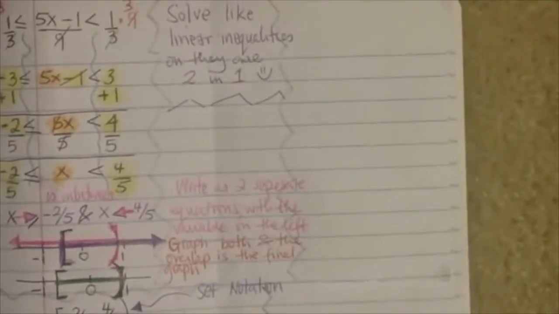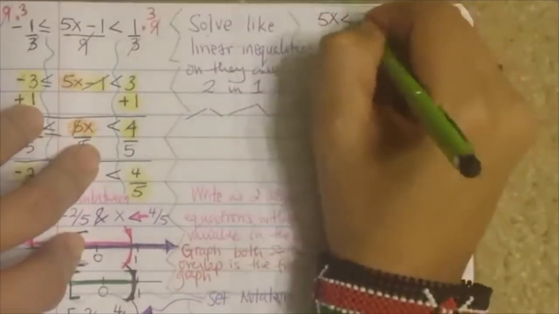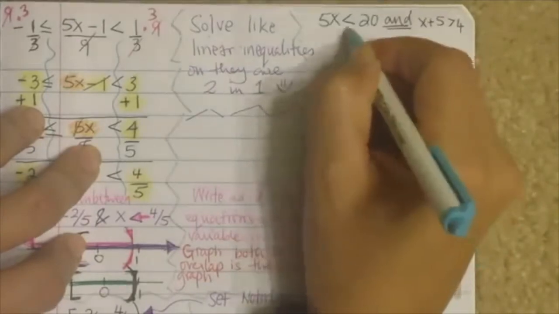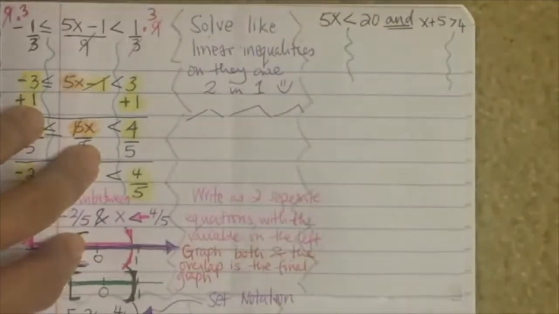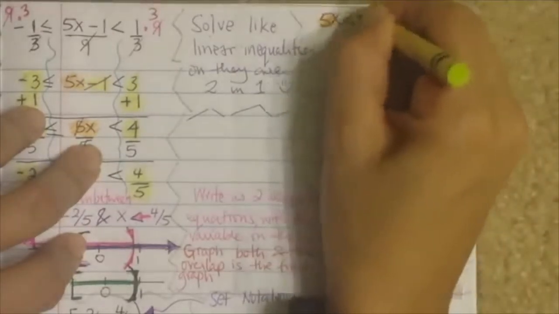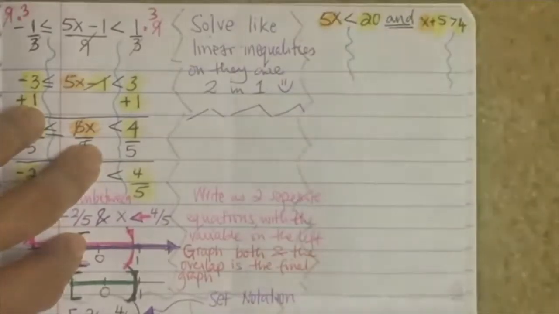Color in this answer. Alright, on the top right hand side, go ahead and copy this down. 5x is less than 20 and x plus 5 is greater than 4. So again, solve like two separate equations. I'm going to color my variables orange, my numbers yellow. Take all my oranges to one side, my yellows to the other.